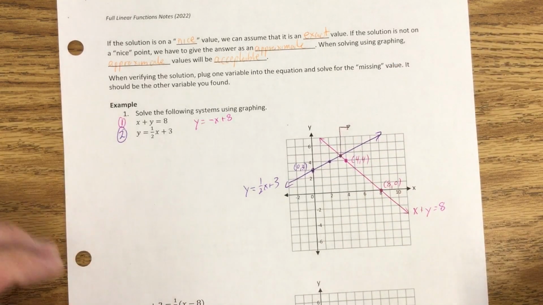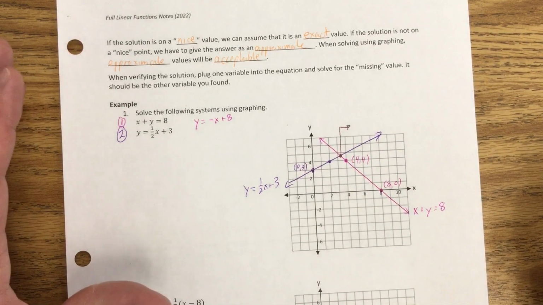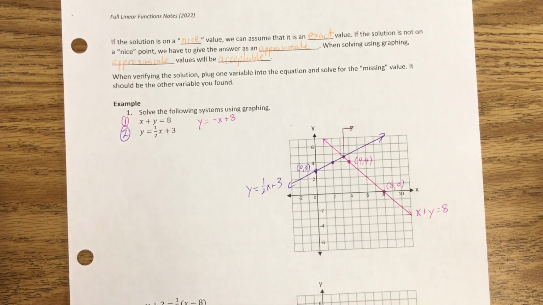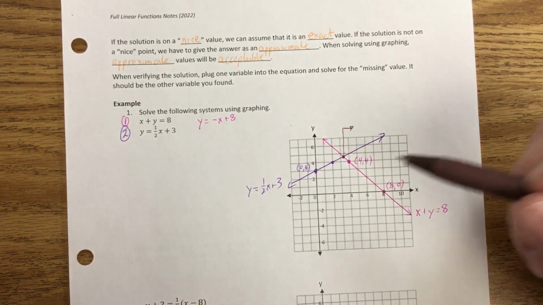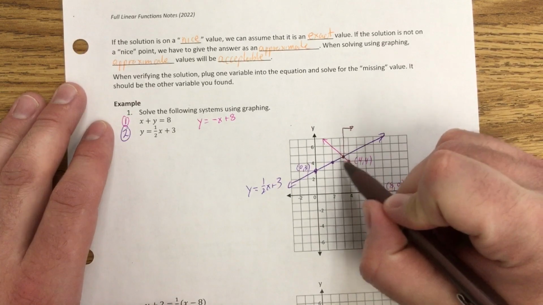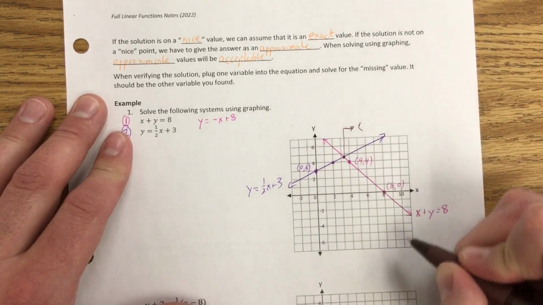I'm just going to move it out so it's a little bit easier to see. This point right here, now you'll notice it's not right on the intersection point. It could be because I didn't draw it out properly. That could totally be a problem, but I think I've tried to make this as exact as possible. I've tried to do a really good job of it, and it still doesn't meet on an intersection point. We're going to have to estimate what the x is and what the y is.